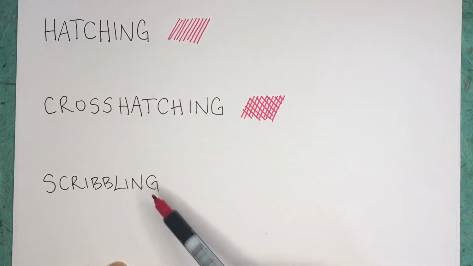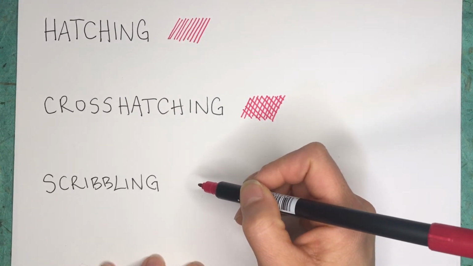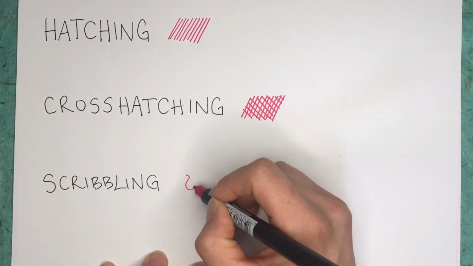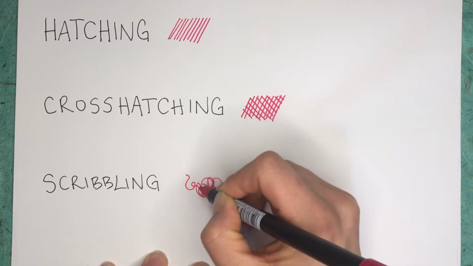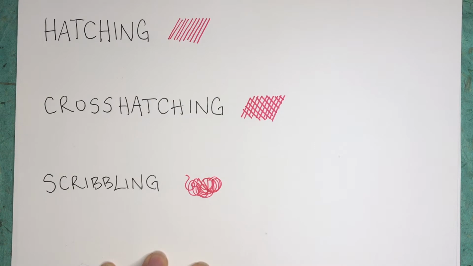And scribbling. Scribbling is just kind of what it sounds like. The use of squiggly continuous line to fill an area.